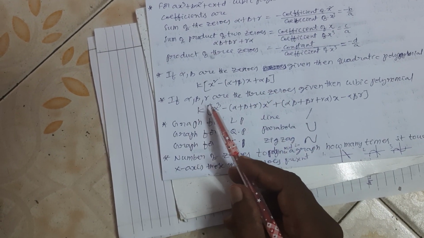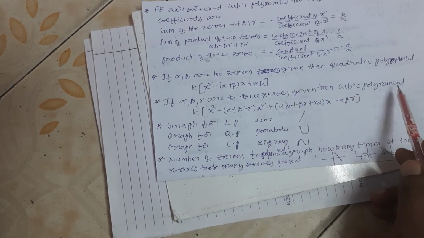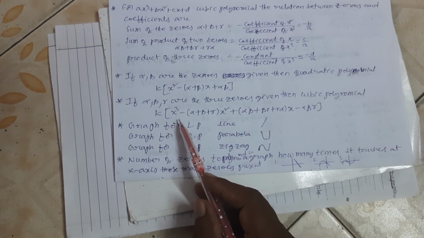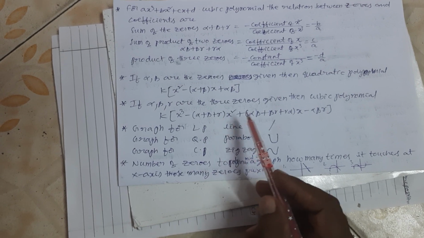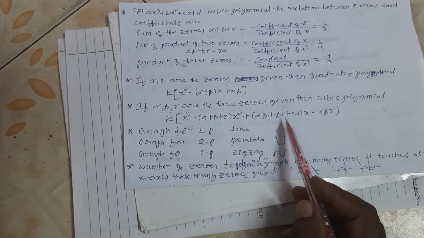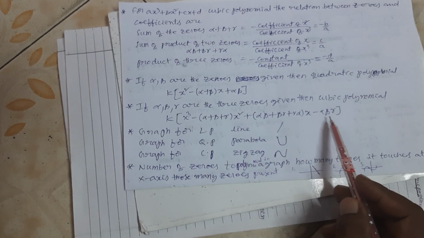If alpha, beta, gamma are the three given zeros, then the cubic polynomial is k into x cube minus alpha plus beta plus gamma into x square plus alpha beta plus beta gamma plus gamma alpha into x minus alpha beta gamma.